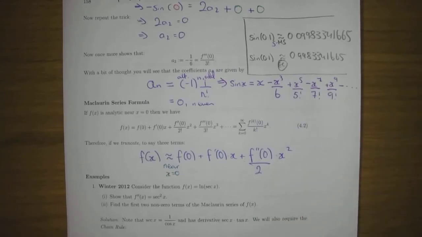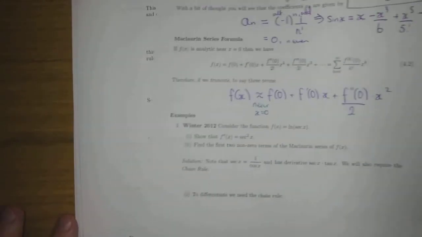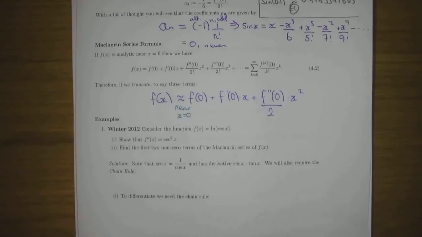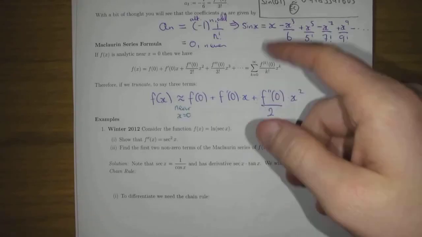So I know log of 1 plus x, you can only go up to a distance of 1 away from 0. Okay, so we'll do some actual exam questions of these. So this was all the theory.